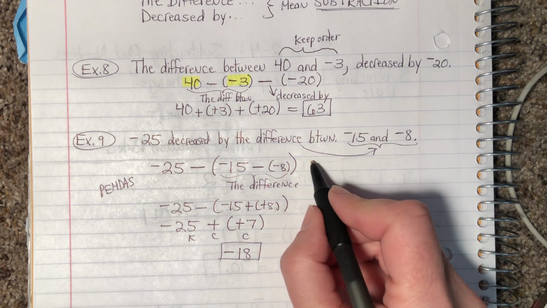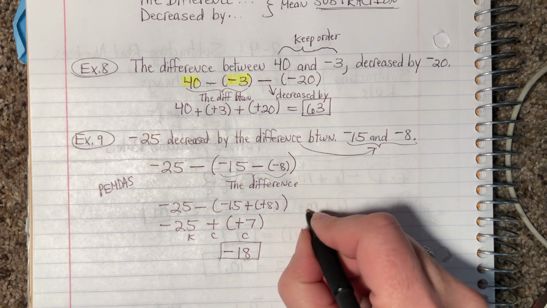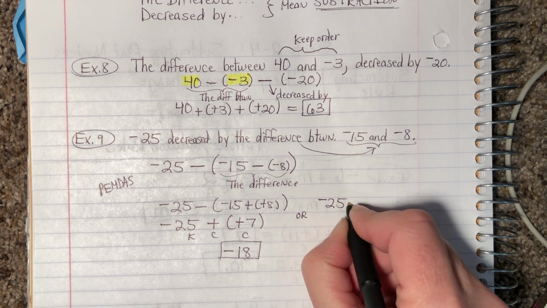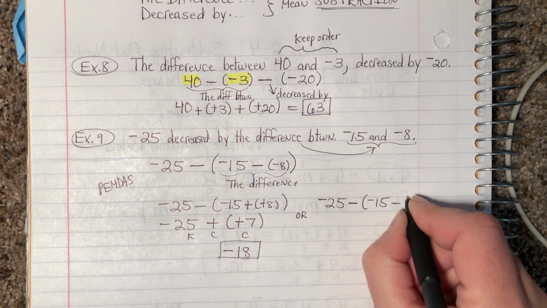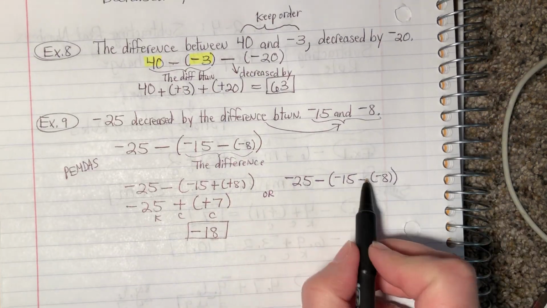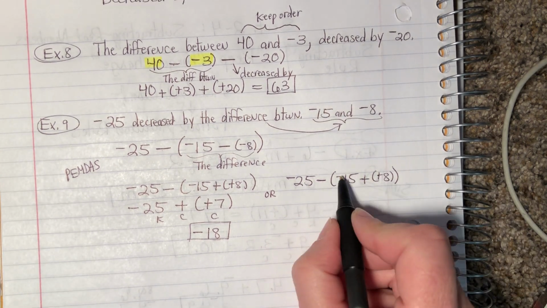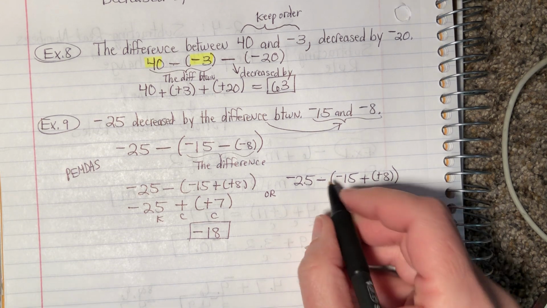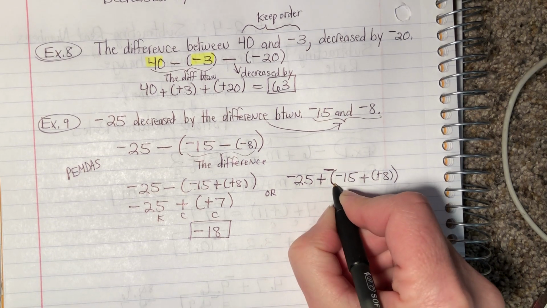Now let me show you what it would look like if I did this. -25 minus, so I'm rewriting the original, minus -8. If I did keep, change, change in both places, be careful, you can't jump across the parenthesis and do keep, change, change. You can't do that. And again, you'll see why in a minute.